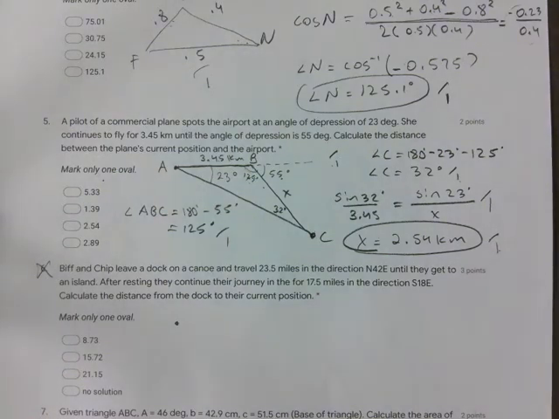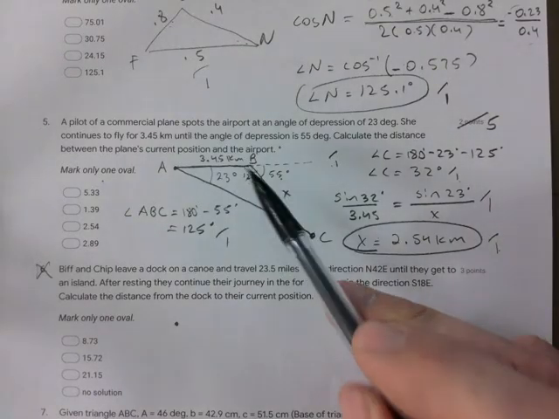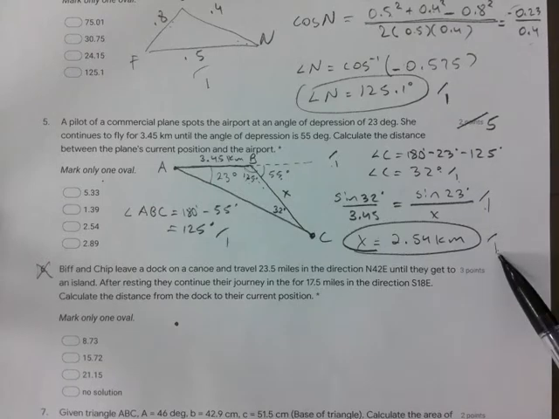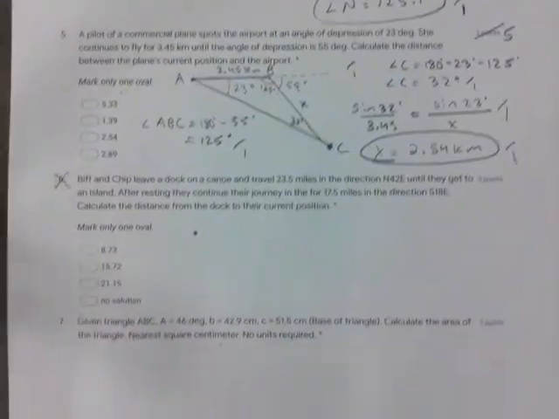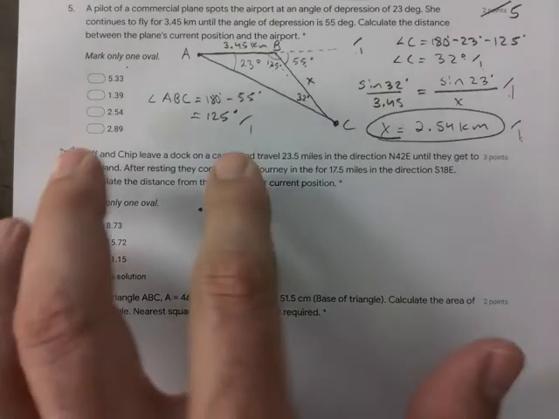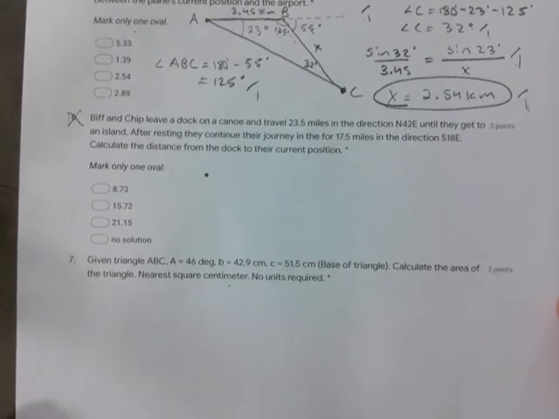So this whole thing is worth: diagram, 125, 32, setup, solution. Just handing out marks today. On a test, I give half marks for a lot of the steps, but I think it's easier on the AC. If you get 5 out of 5 or 3 out of 3, you're still getting 100%. It's the same thing.